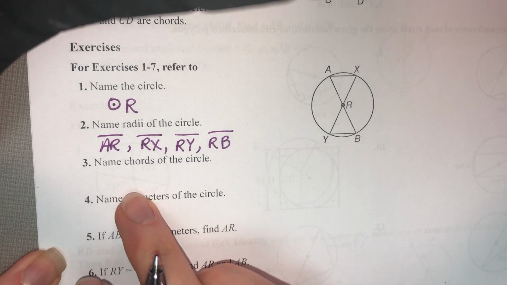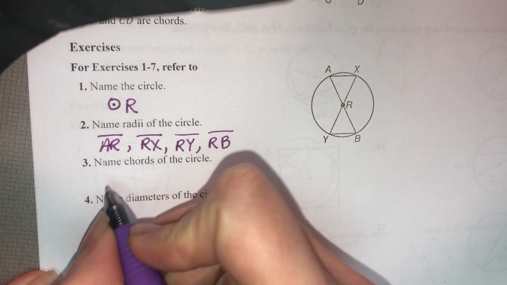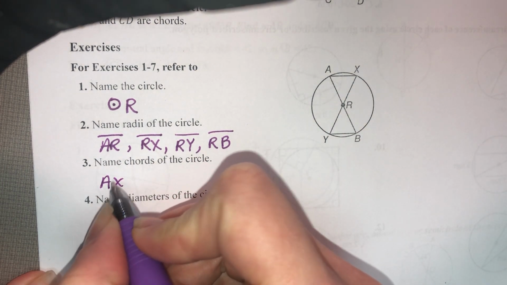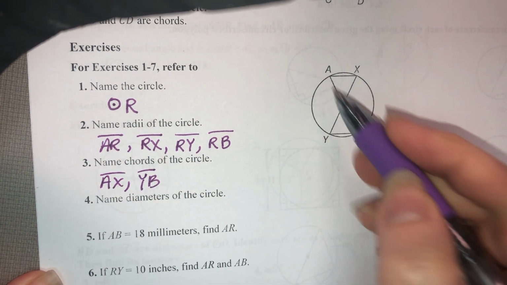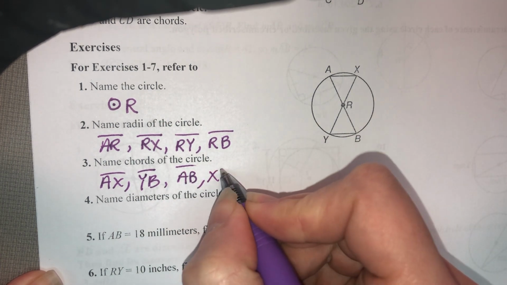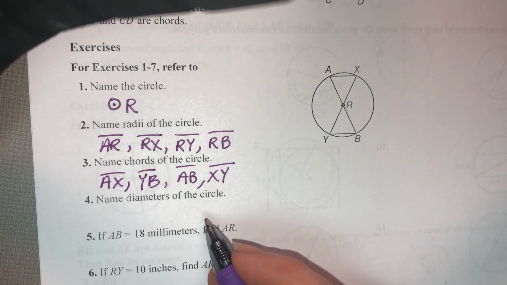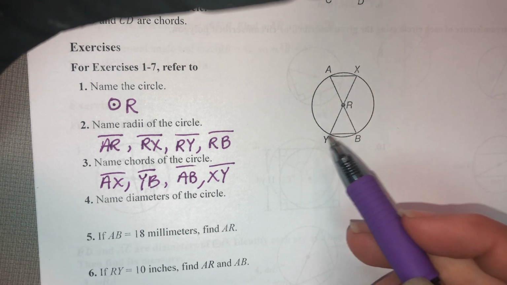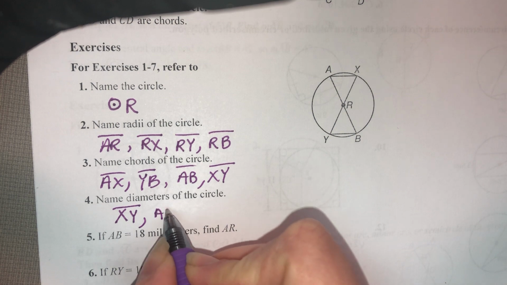Number 3, name chords of the circle. The chords are when you connect 2 points that are on the circle, like A to X and from Y to B. Technically, AB is also a chord, and XY is also a chord. Name the diameters of the circle. So the diameters are the chords that pass through the center. So that's going to be XY and AB.